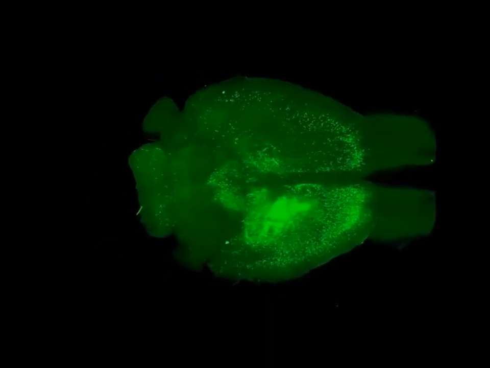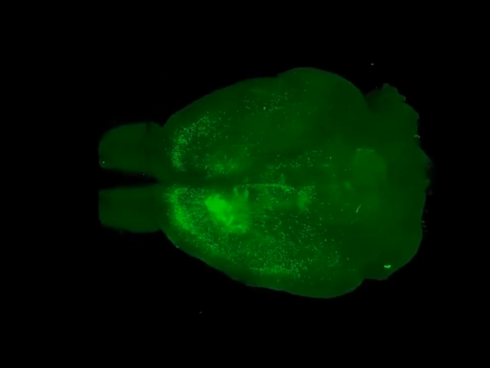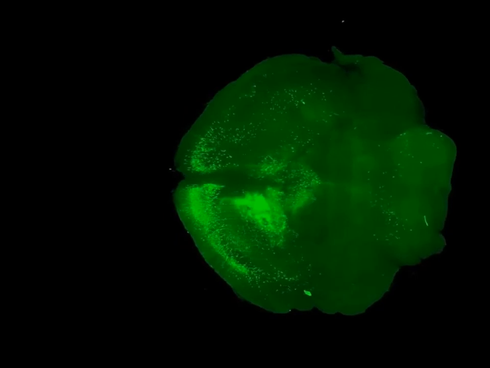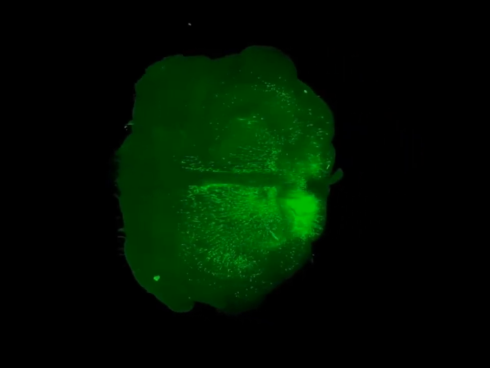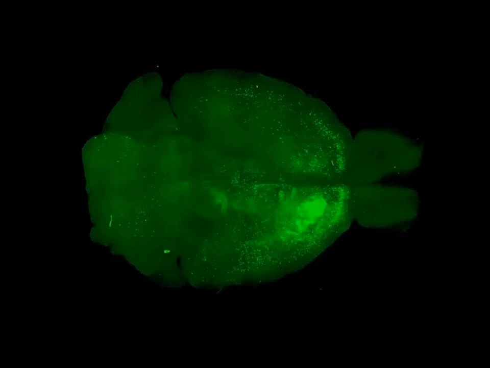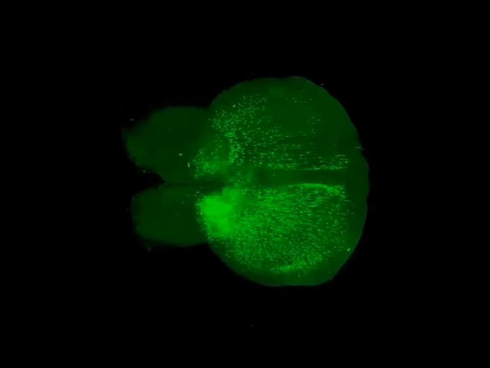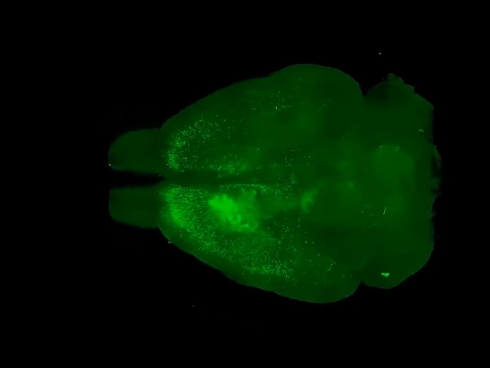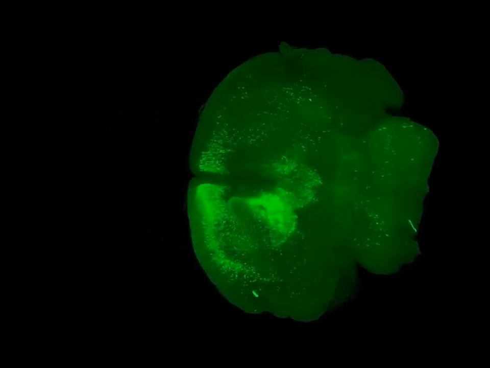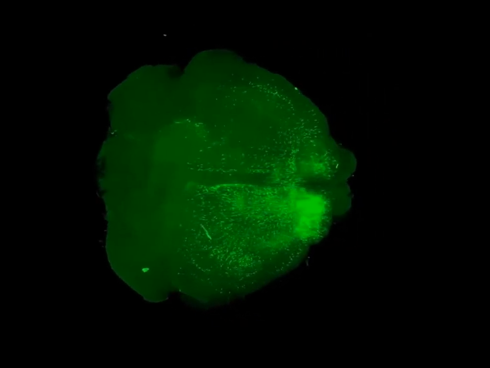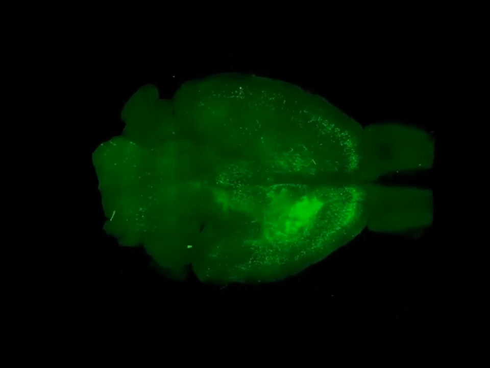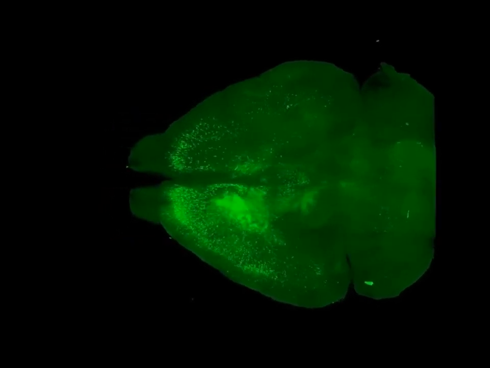So this is what the entire data set looks like once you get a whole cleared mouse brain imaged on a light sheet microscope. This particular sample is a Thy1-GFP mouse, so it's expressing GFP under the Thy1 promoter in a subset of neurons throughout the brain. So this gives you a good appreciation of the 3D structure of those neurons and how they're arranged within the tissue. Most importantly, this data set is about 600 gigabytes in size. Obviously, I've had to downsample it a little bit so that we can make a reasonably sized movie out of it, and I can play it here on the computer for you.